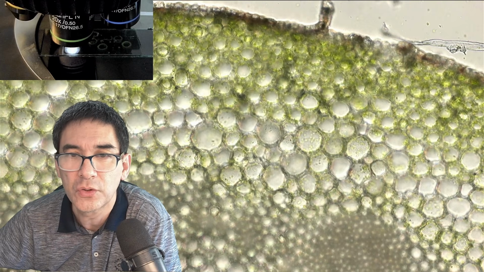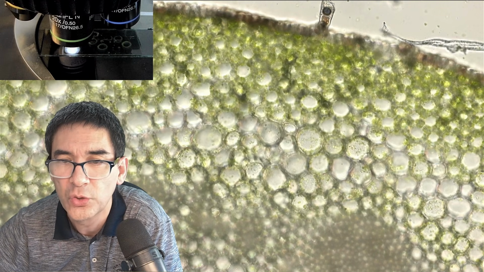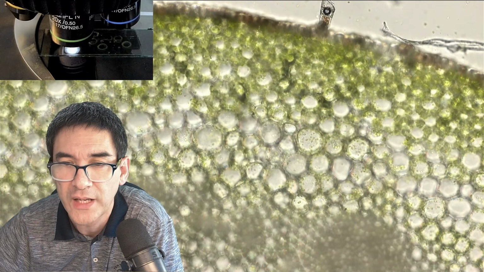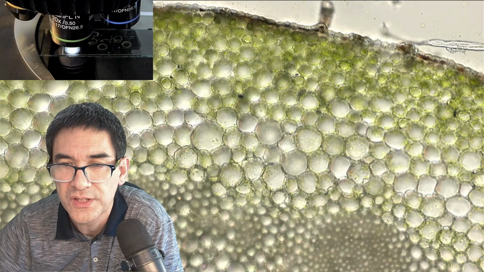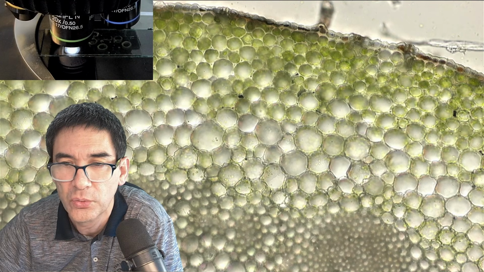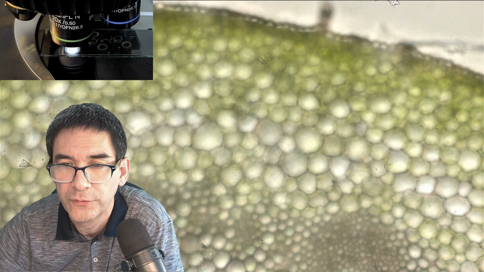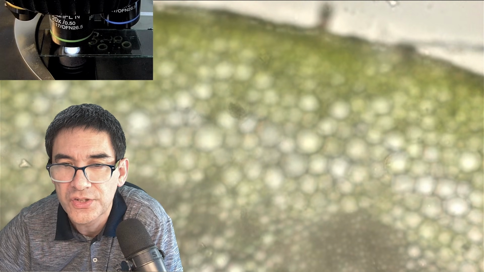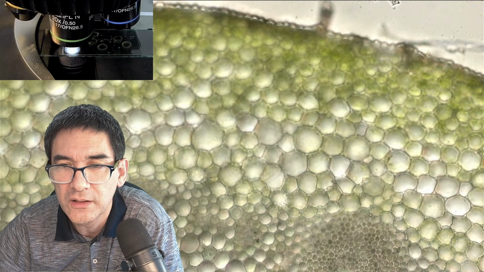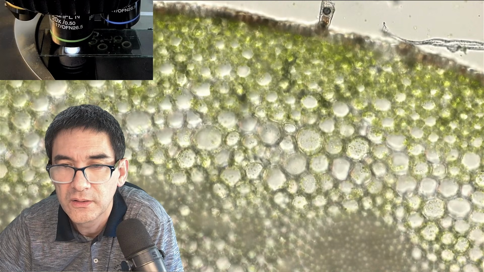Let's do a little cross section test. I'm now using my fine focus knob to see how many cell layers I've actually got. Okay, let's look at the cell walls here. So that is in focus, in focus, in focus. Nice. Look, still in focus. The cells go out of focus and no new cell layer appears. So this means I've actually cut one cell layer thick.